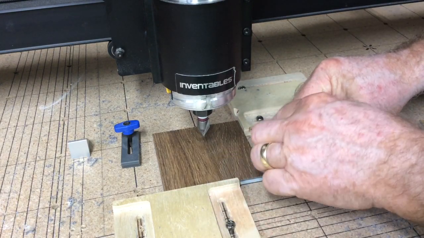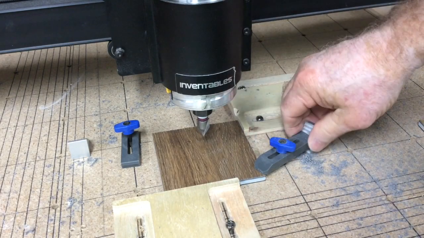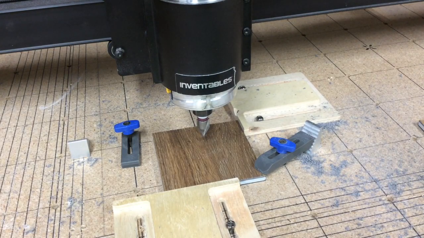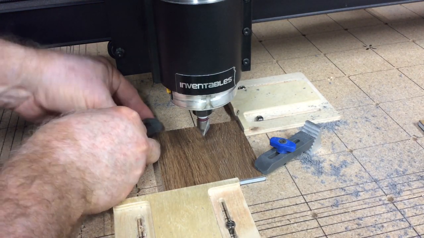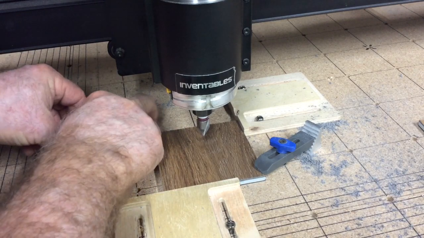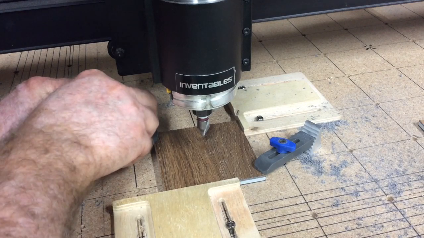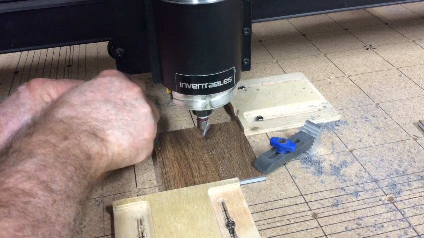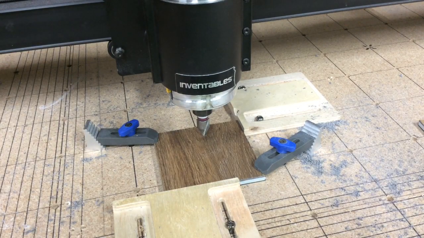The only thing that I have to do is set the Z probe. The XY axis is already set. So we have that now in place. I can hit carve and continue on.